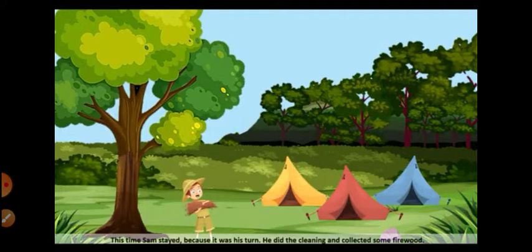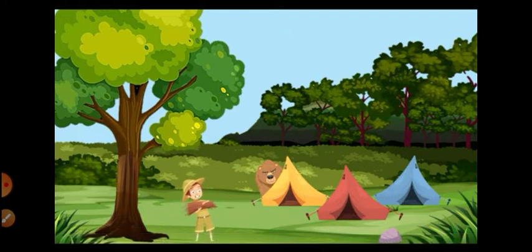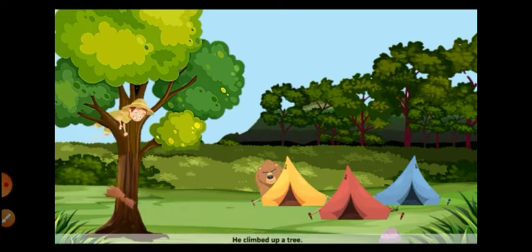This time, Sam stayed because it was his turn. He did the cleaning and collected some firewood. Suddenly he heard a crack. He looked behind the John's tent. There was a big brown bear. Sam was very scared. He climbed up a tree.